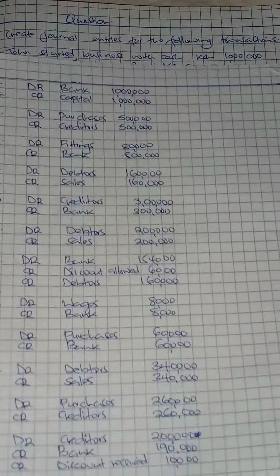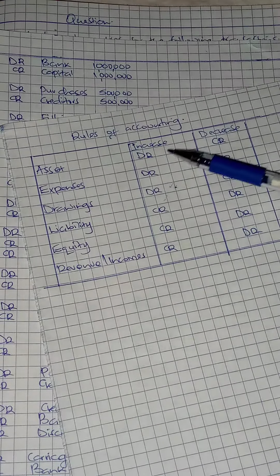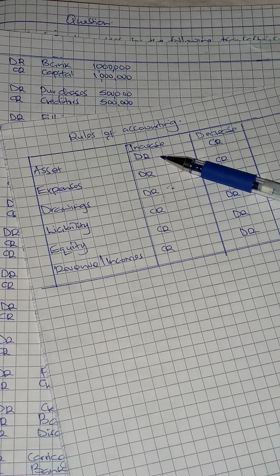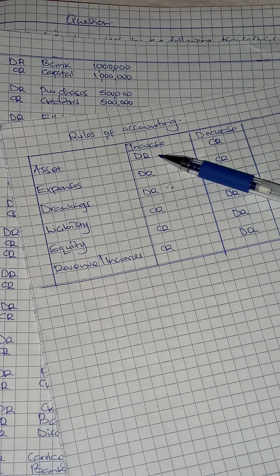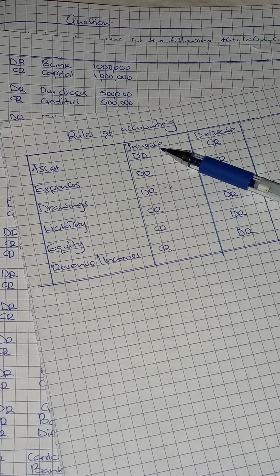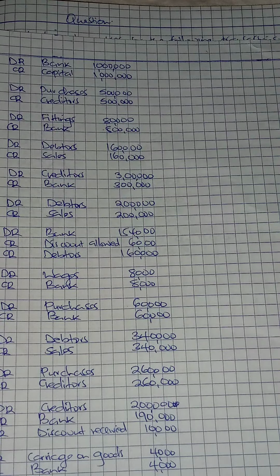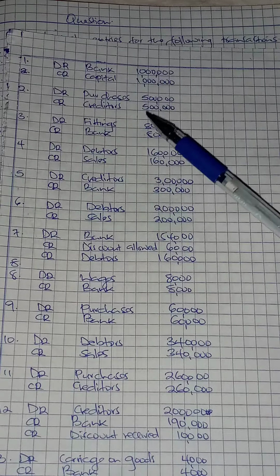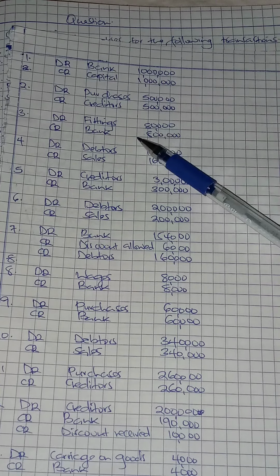Then you go to number 3, purchase fittings for cash. You are purchasing fittings for cash. What is a fitting? A fitting is an asset, and we said you debit. And again, it was done on cash. Cash is an asset, and it is decreasing, so you credit. I hope you are together up to that point. So we are debiting fittings with 80,000 and crediting bank with 80,000.